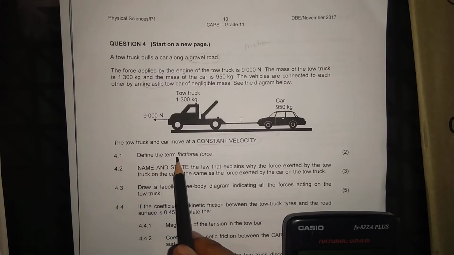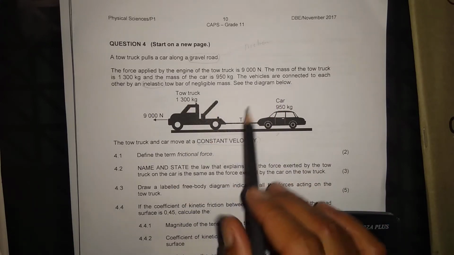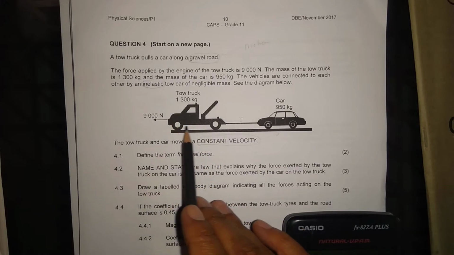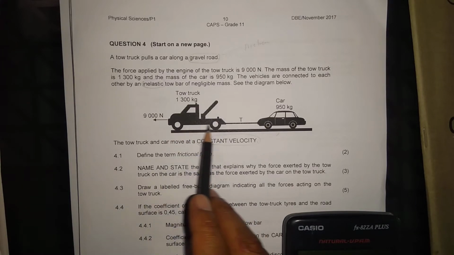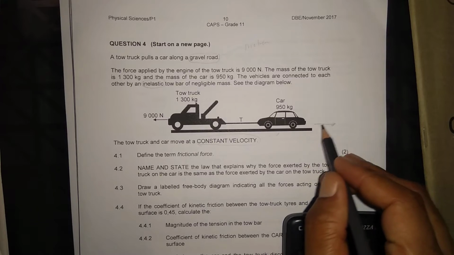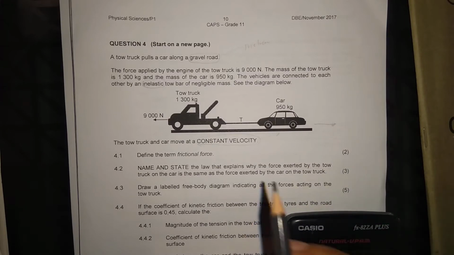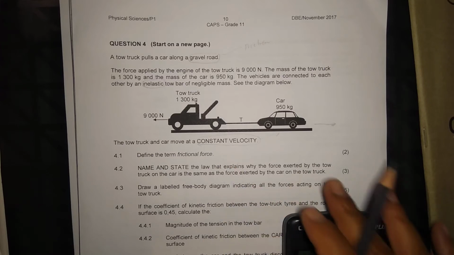4.1: define the term frictional force. I will leave the definition of a frictional force in the description below. But the frictional force is the force that opposes motion and is also parallel to the surface. Like for instance, a car pulled by a tow truck moving forward on a gravel road, the surface is also opposing the motion, meaning the surface applies an opposing force, and the force is also parallel to the surface.